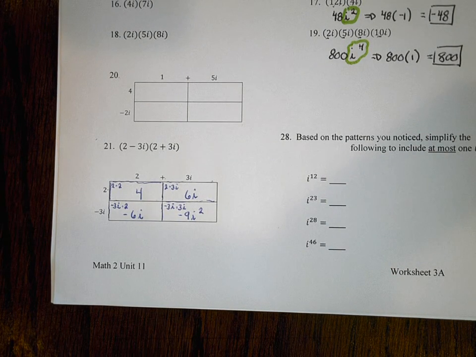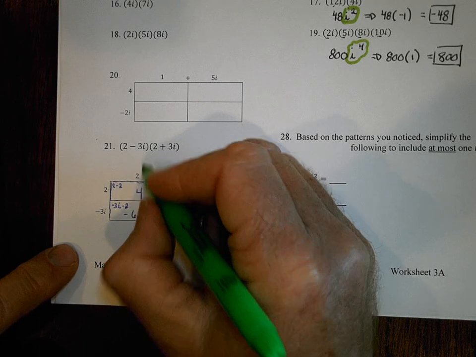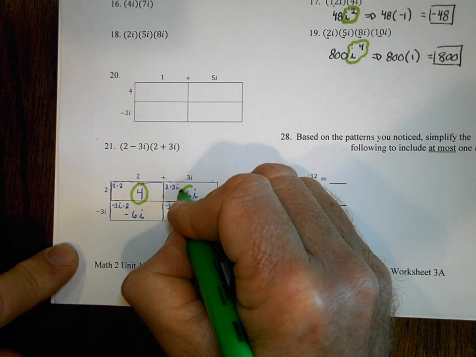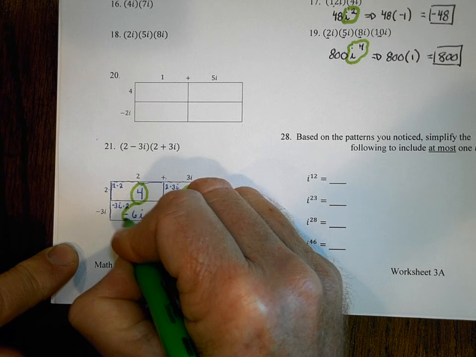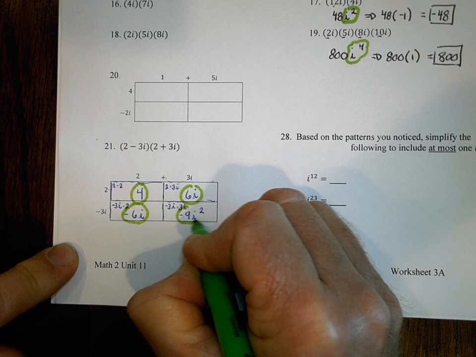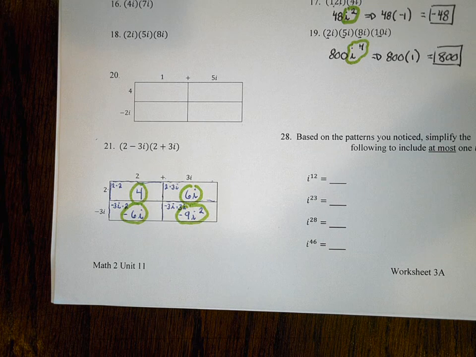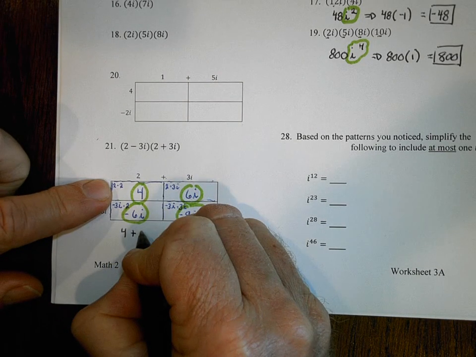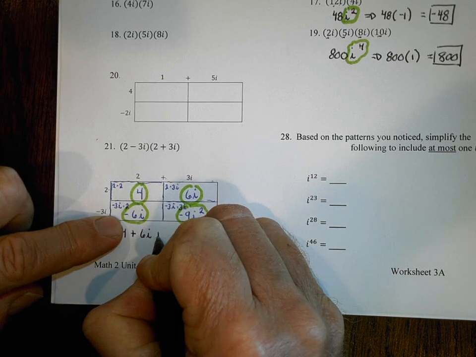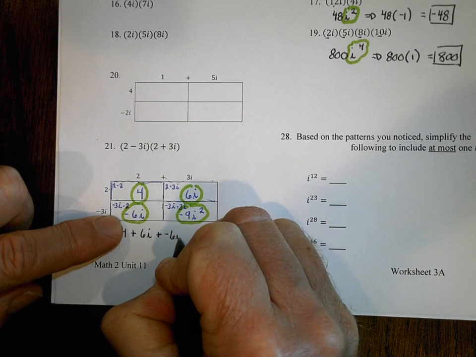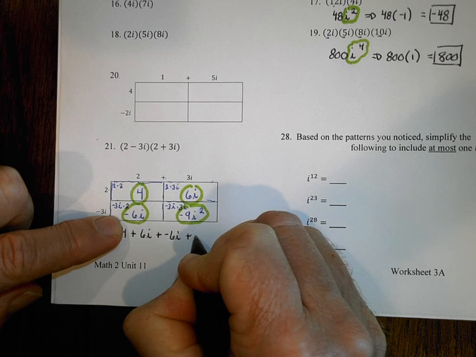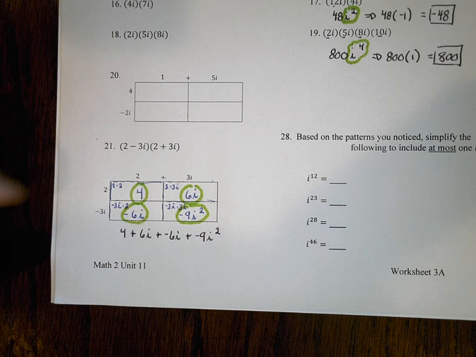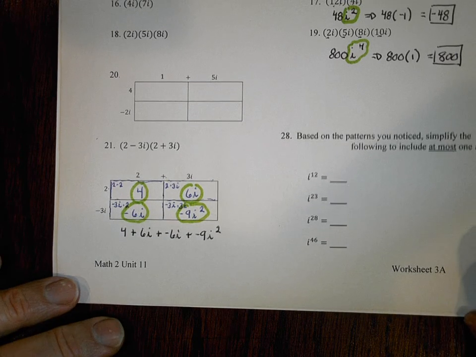So then your answer to number 21, what this multiplies out to make, is the combination of all 4 of the rectangles added up. Okay, so your answer would be positive 4 plus 6i plus a negative 6i plus a negative 9i squared. Okay, and that would be your final answer if you cannot combine any like terms or simplify anything.